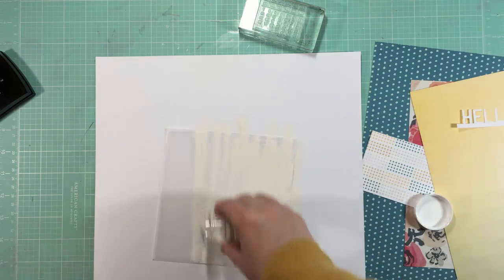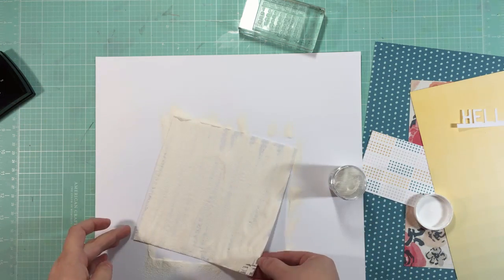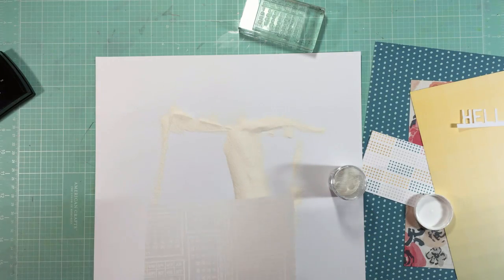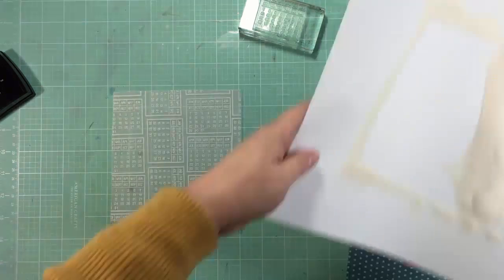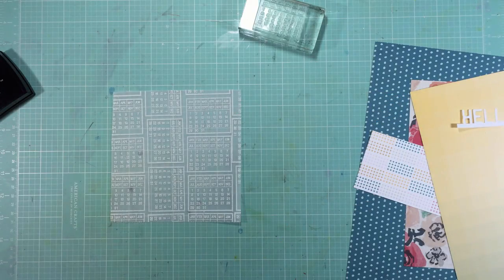But I'm going to go ahead and sprinkle my white embossing powder on here. I've got some Zing embossing powder from American Crafts. Then I'll take my heat tool and heat that up.